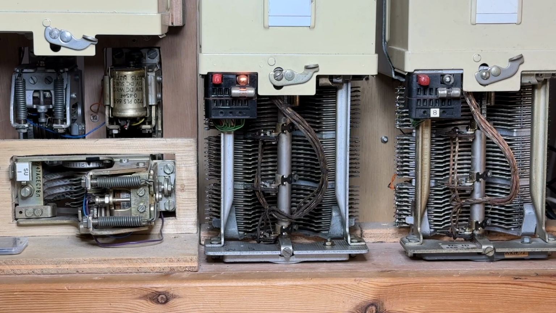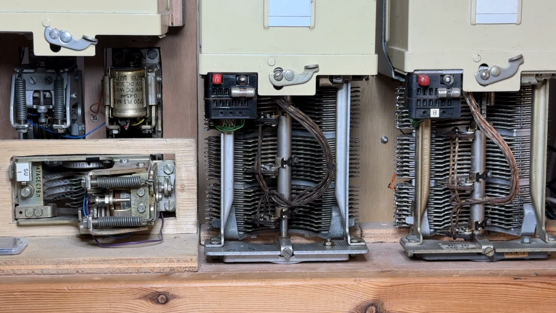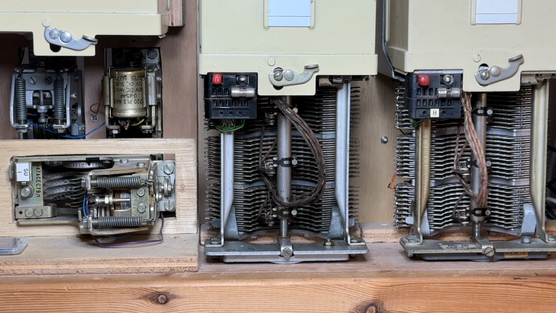Let me show you the movement of the selectors in my Strowger system. On completion of the dialing, the called phone starts ringing. The GDK1 has no telephone circuit, so the ringing cannot be stopped by putting a handset down. Therefore, the converter is programmed to stop the call after 5 seconds.